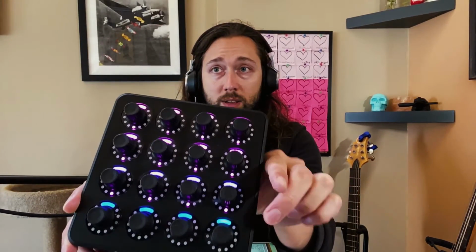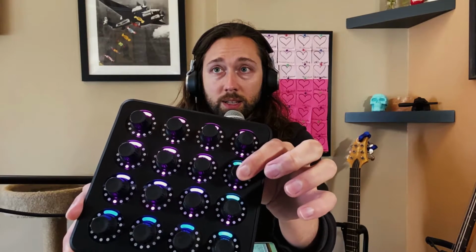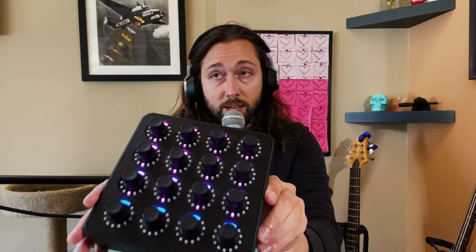And actually, when you press a knob, you can open a secondary function, which means it's basically a second knob. So 16 knobs with a push of a button actually becomes 32 knobs.